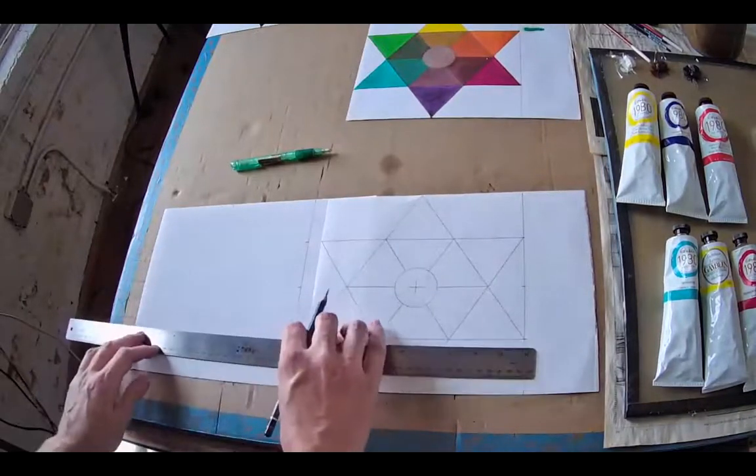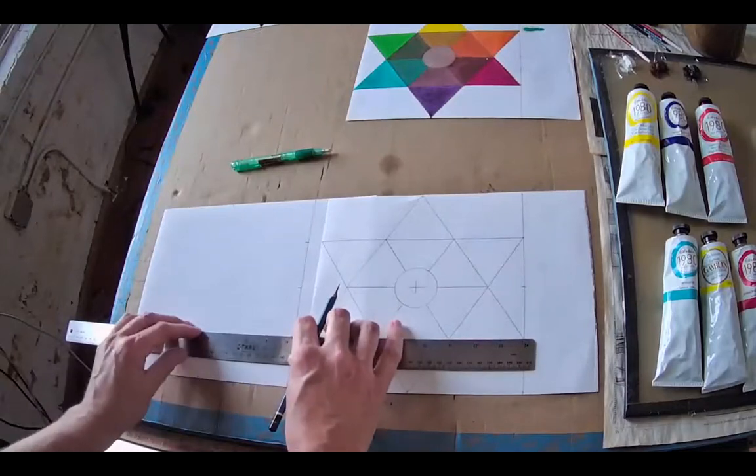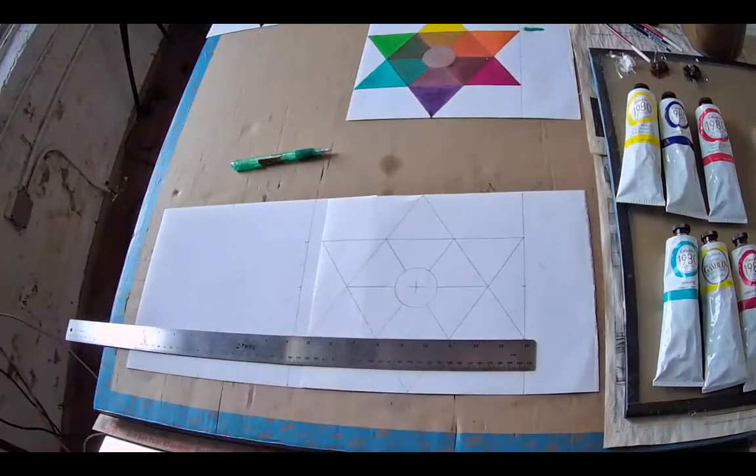I'm sorry, Professor. Yes. So I just have a quick question. Sure. So we're taking the ruler and drawing the actual square, the star this way first, right? Yes. Okay, great. Thank you.